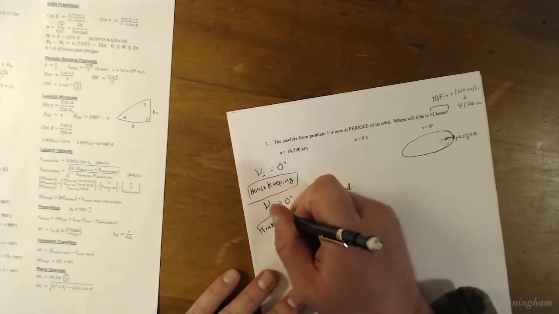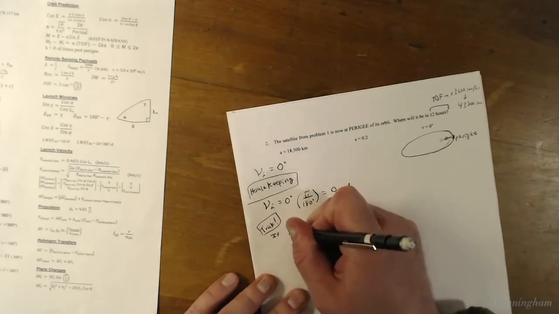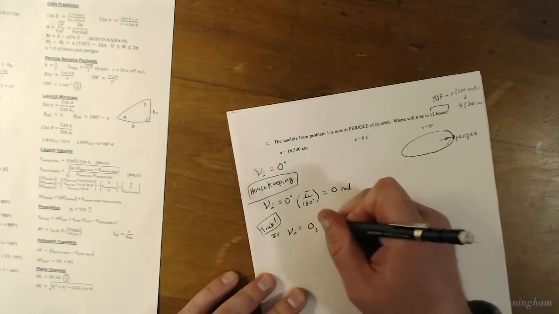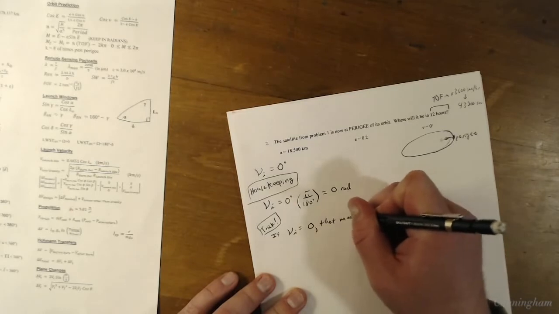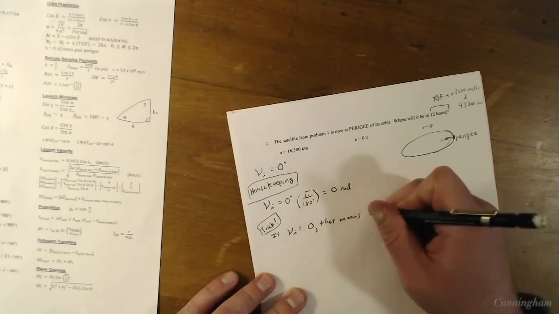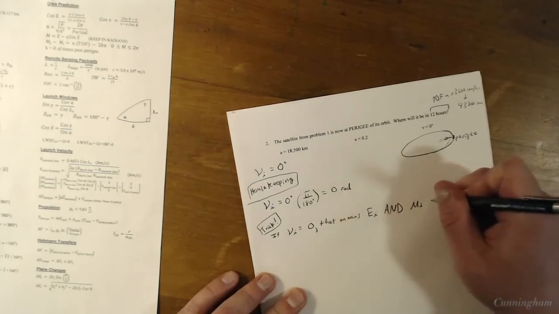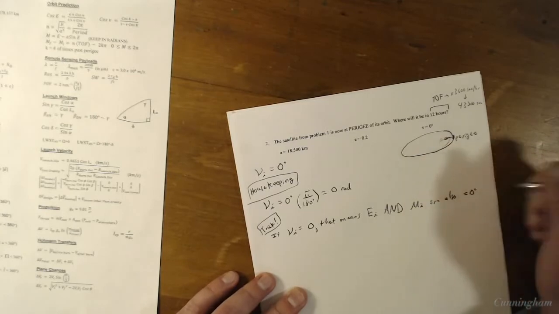If your true anomaly initial is 0, that means that your eccentric anomaly initial and mean anomaly initial are also 0.